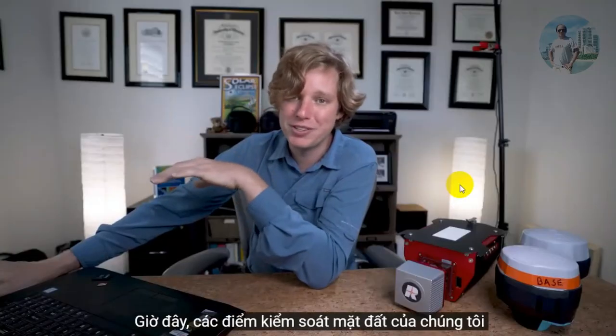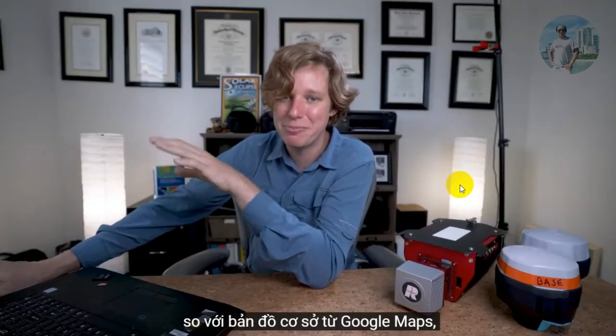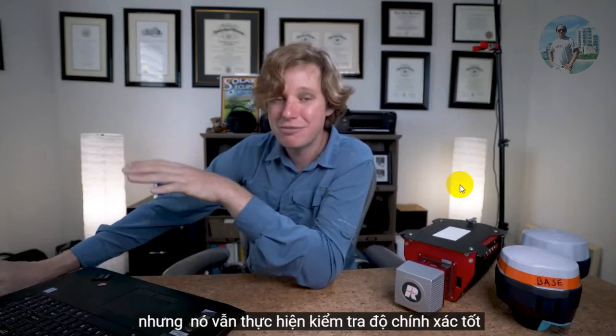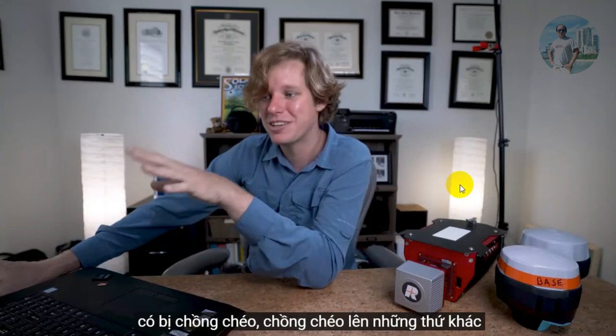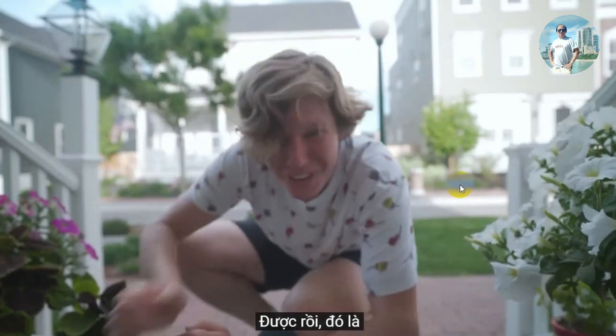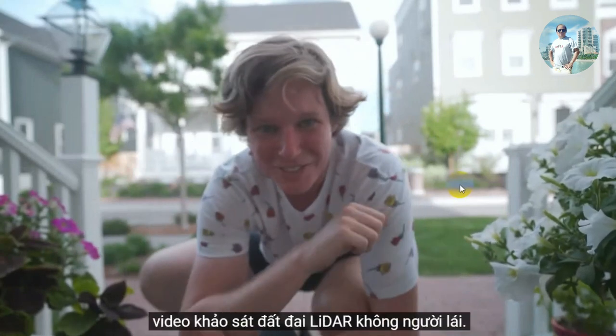Now, our ground control points are definitely way more accurate than the base map from Google Maps, but it still does a good sanity check for you to see your data overlaid on something else like Google Earth and Google Hybrid.